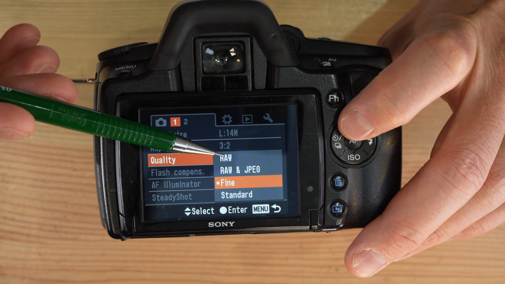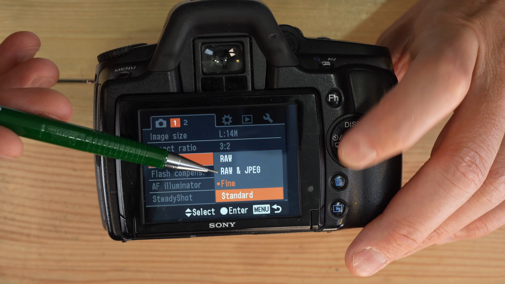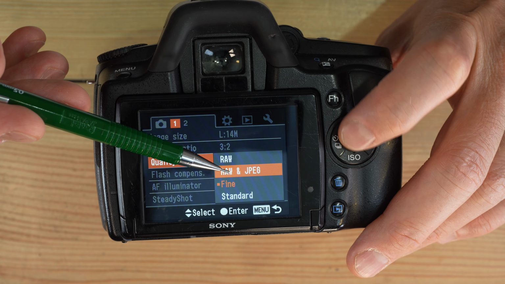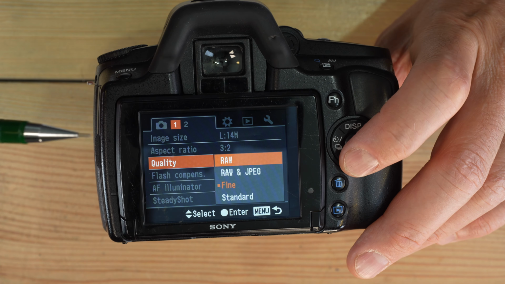Quality: your options are RAW and JPEG, Fine, and Standard. Fine and Standard are your 2 JPEG-only options. RAW and JPEG will give you a RAW file and a JPEG, and RAW is just a RAW file.